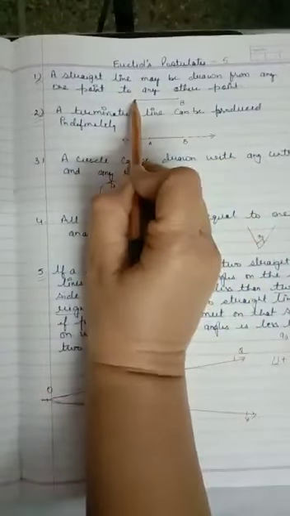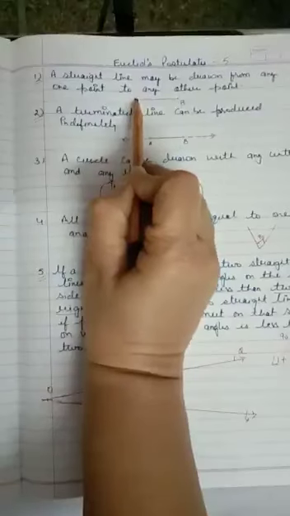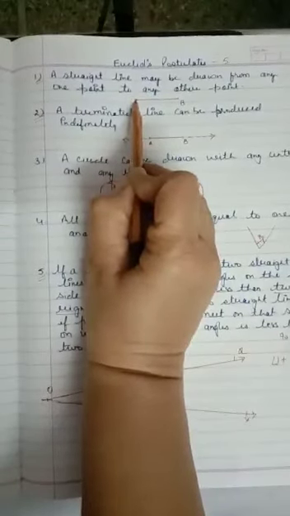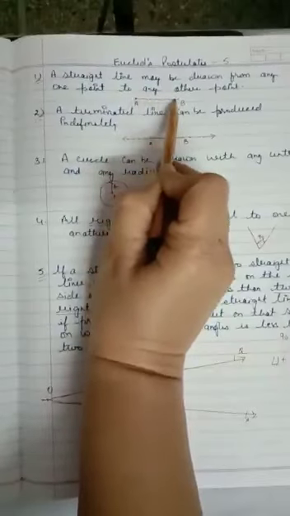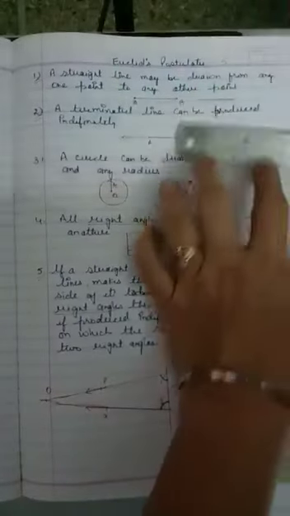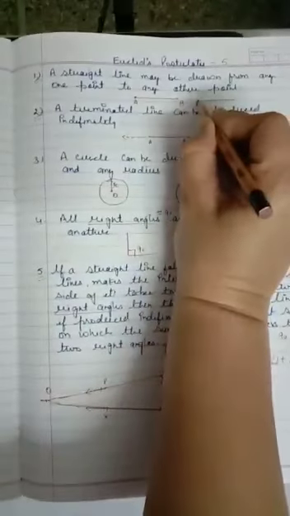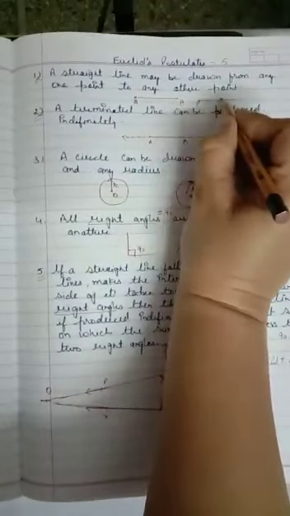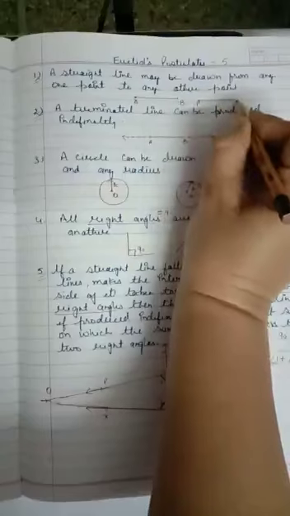For example, I have taken a point A here. A straight line may be drawn from A to B. This is given to you. For example, one more I can take here. Let me draw one more line. For example, this one. Now here point P is given to you and I am just drawing a straight line from this point P to any other point, say Q.